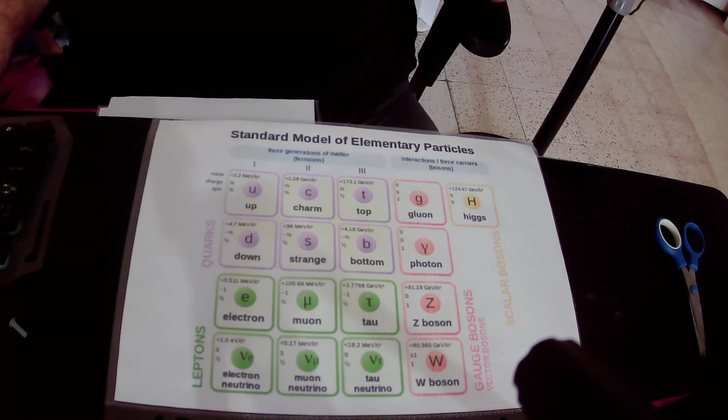The atom itself consists of electrons that orbit around the center of the atom, and in the center we have the nucleus that consists of protons and neutrons.